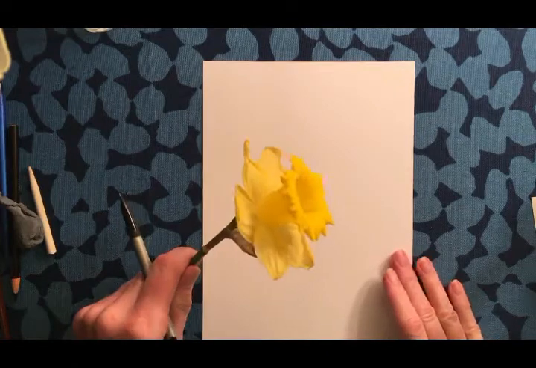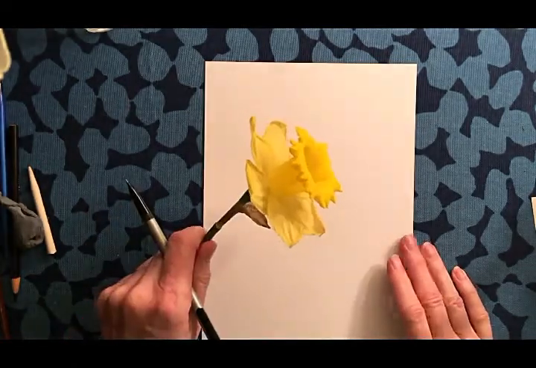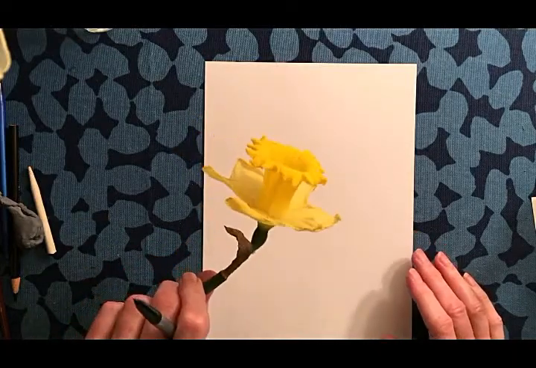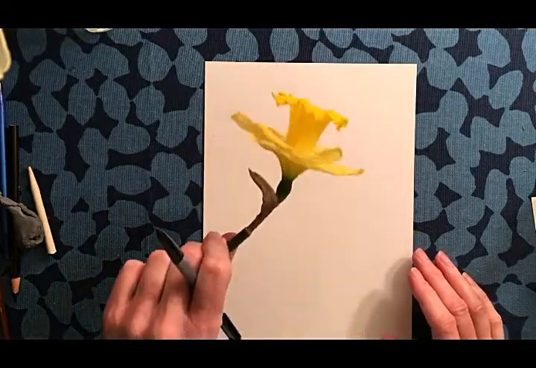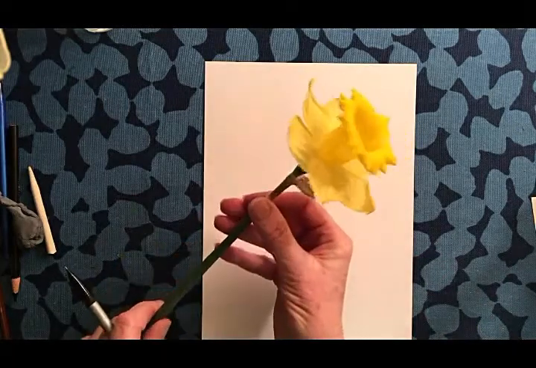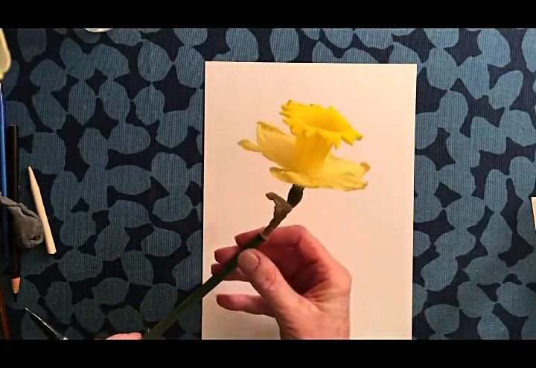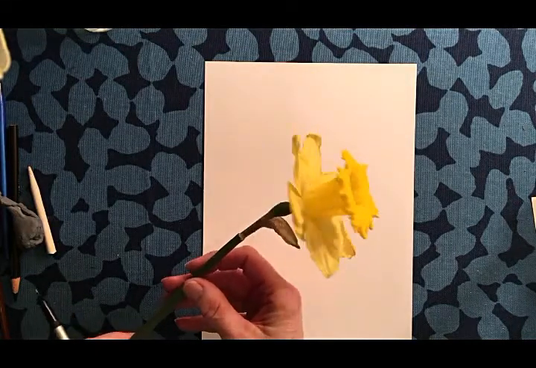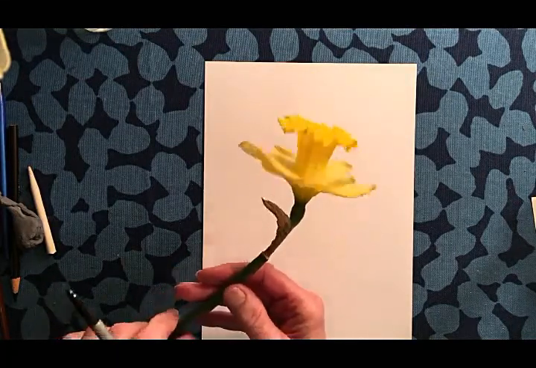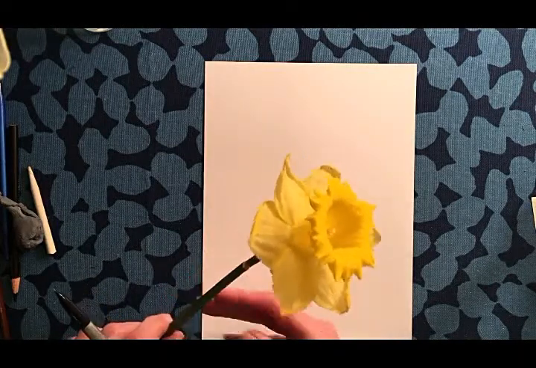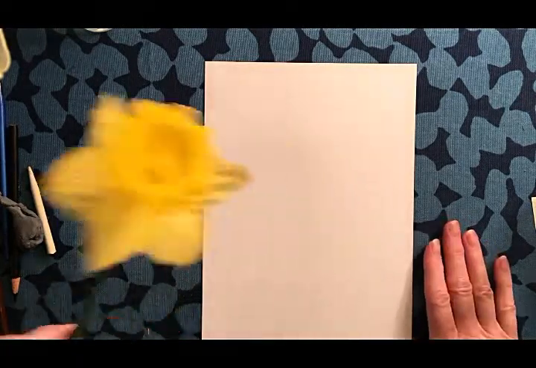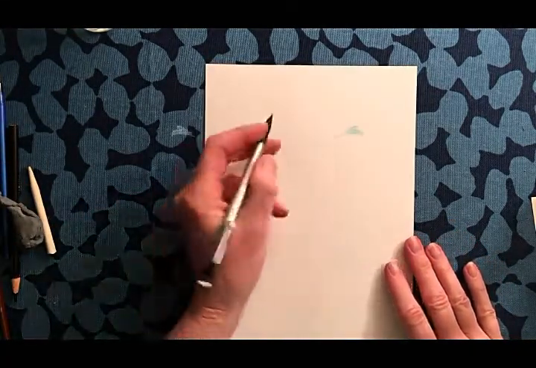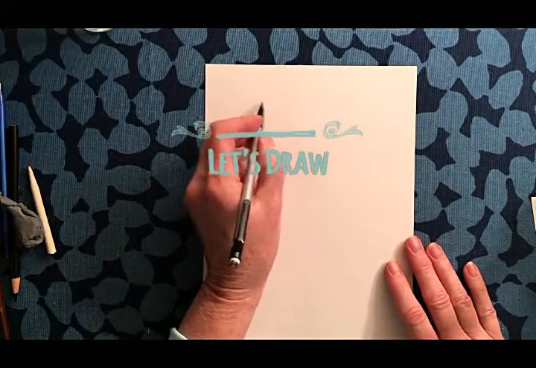So before we can get down to drawing a detailed daffodil, we have to talk about the structure of a daffodil and how we visualize it as an artist. And we have to break it down into simple shapes and parts so that we can draw a daffodil confidently in any direction. So our daffodil is based on a cylinder.